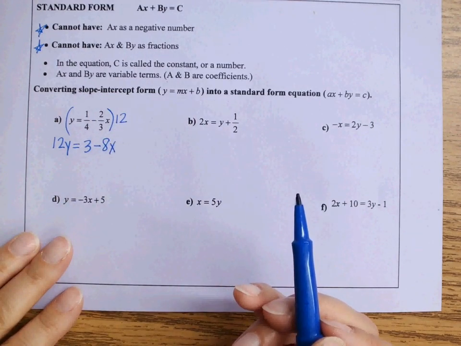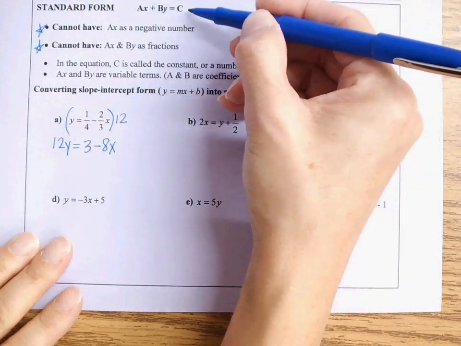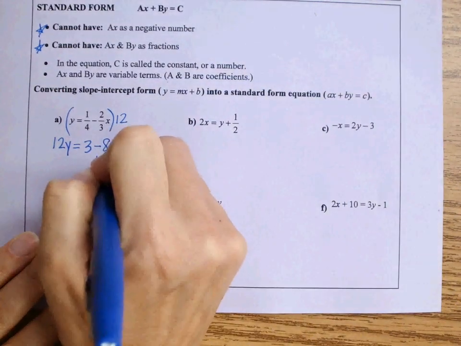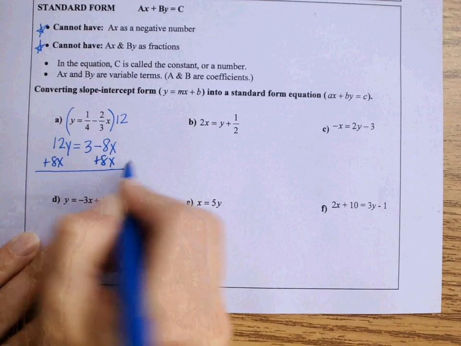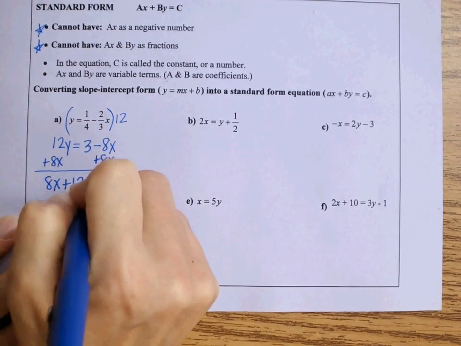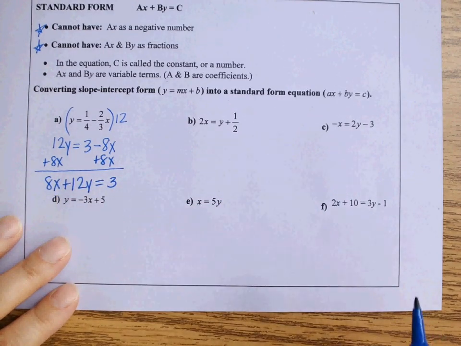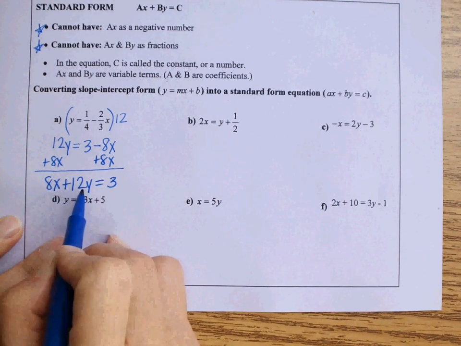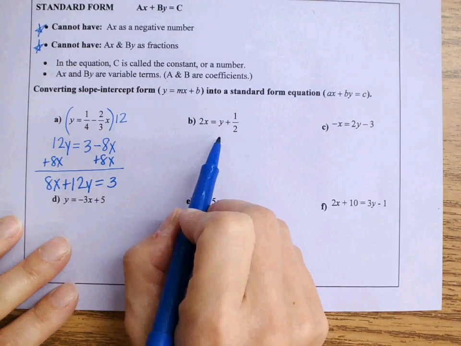Now the next thing that we're going to do is put it into this standard form of ax plus by equals c. All I have to do here is add 8x to both sides. When I rewrite it, I have 8x plus 12y is equal to 3. And here we go, it is in standard form, where my ax variable term comes first, then my by, and then my c. Okay, let's go ahead and try the next one.